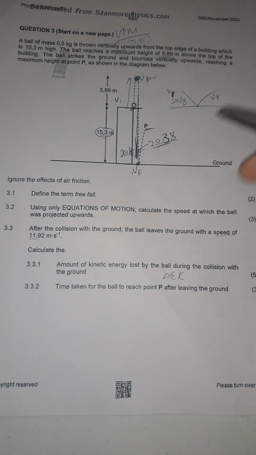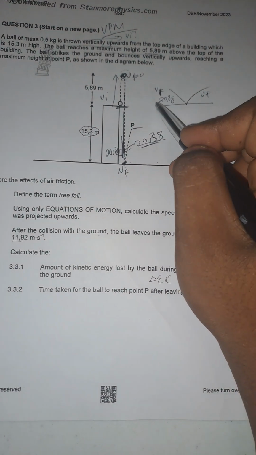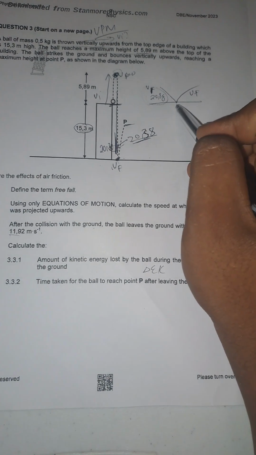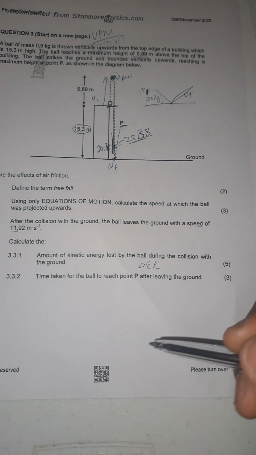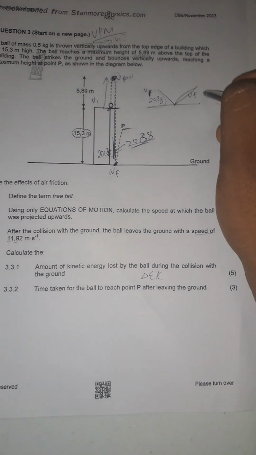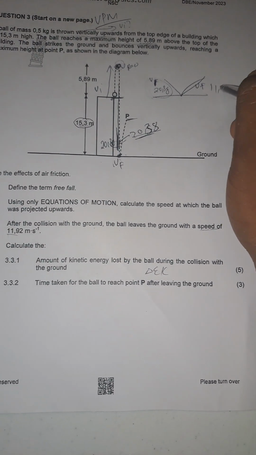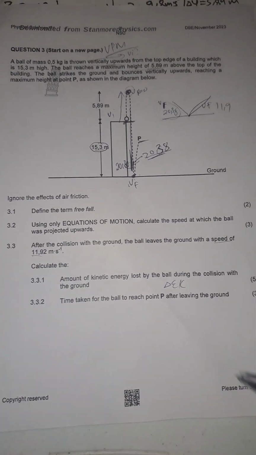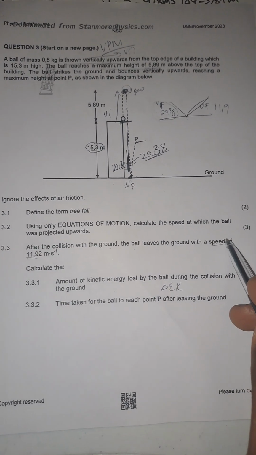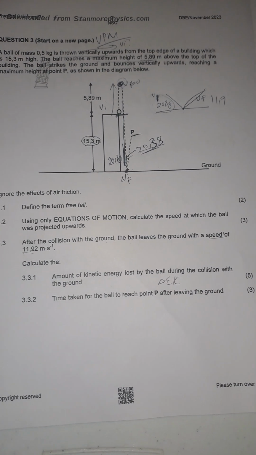This one would be what? Vf. Because this is the initial velocity that the ball came with before it struck the ground, and then the final velocity that it left the ground with. Meaning that our final velocity is simply 11,92. Make sure that you understand the difference there. Because you're simply told that the ball leaves the ground with 11,92 meters per second.